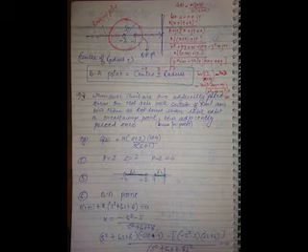Next, general predictions about breakaway points.